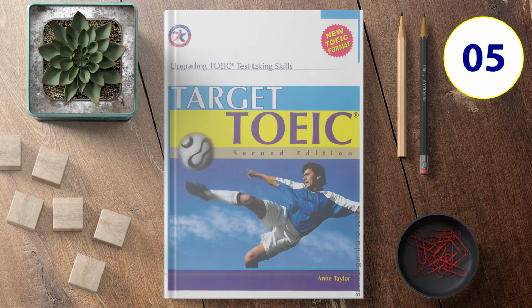Number 21. Did you finish that report? A. Here it is, ready to be copied. B. I finish work at 5. C. You must report to the supervisor.